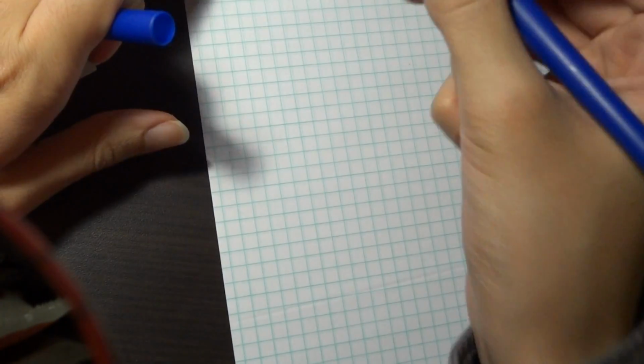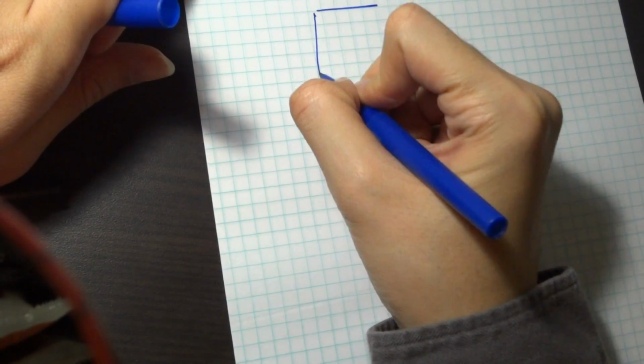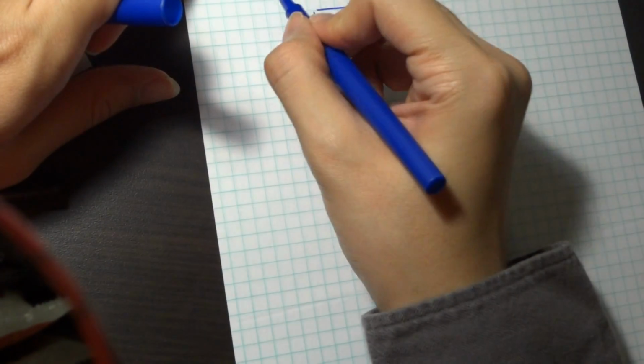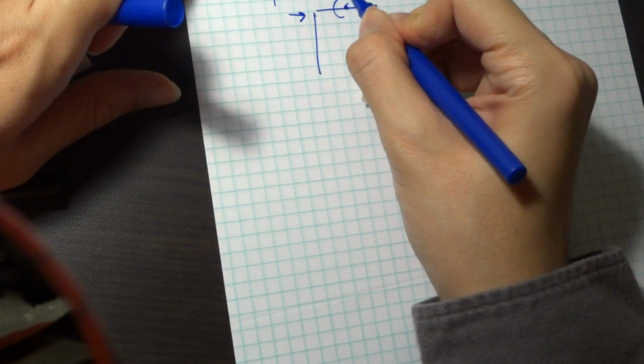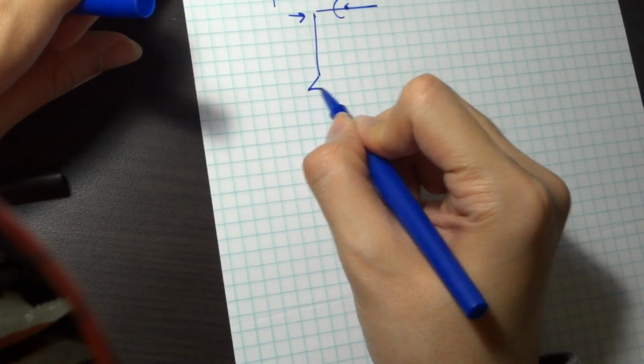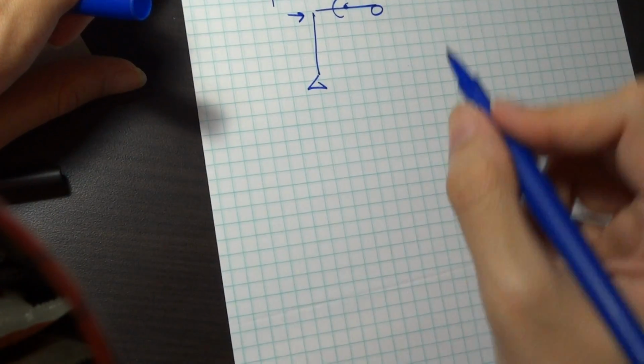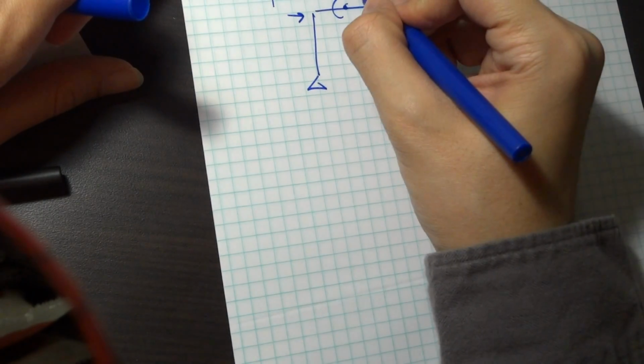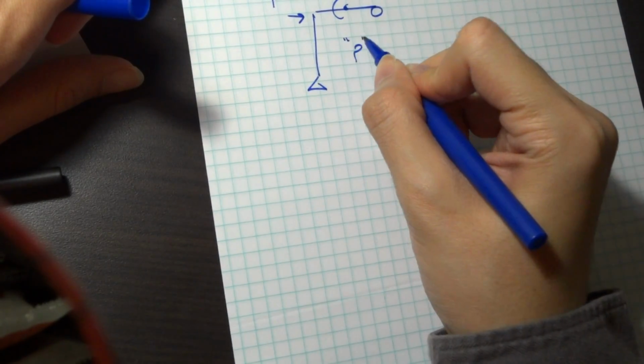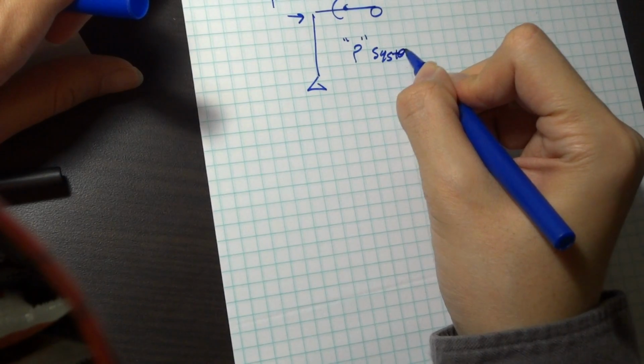I think it's just that the graphs will look different than what you're normally used to, so that's what tends to throw people off. But just do your normal process. Let's call this our P system here. So this is my P system. Find the axial forces.